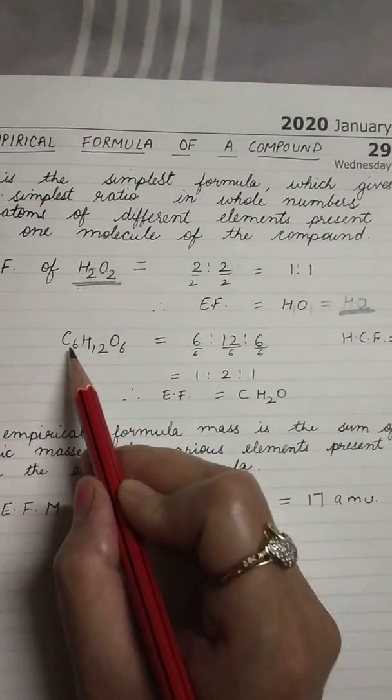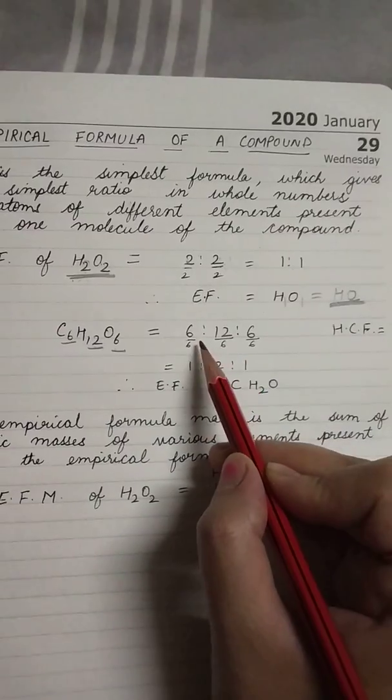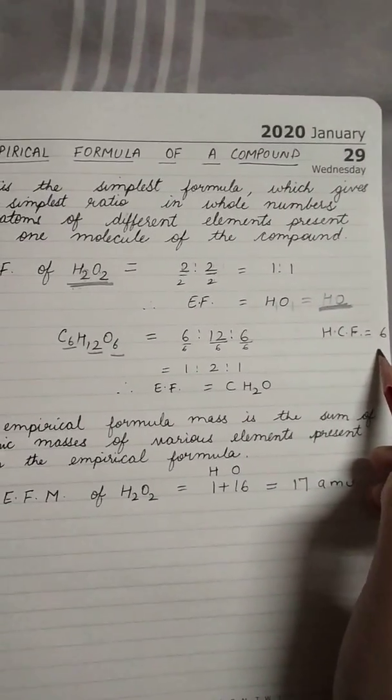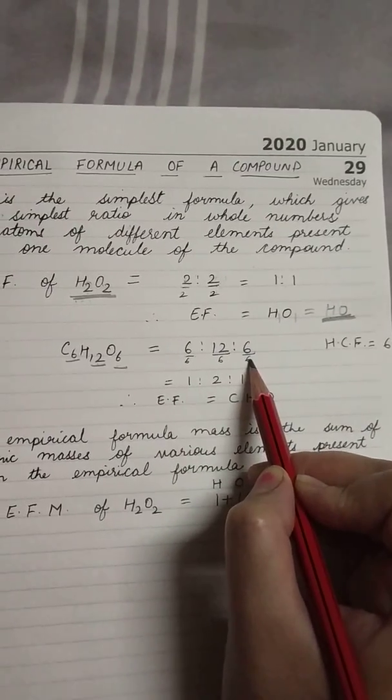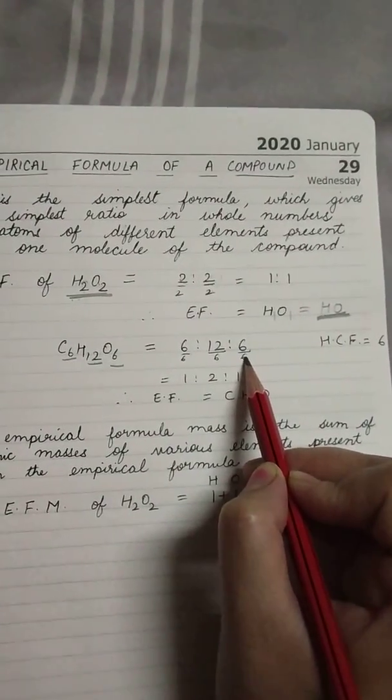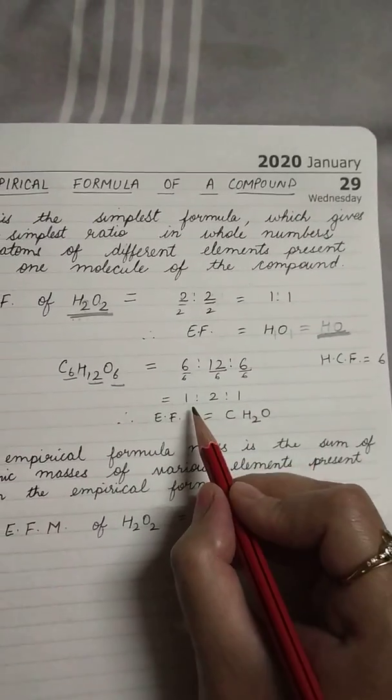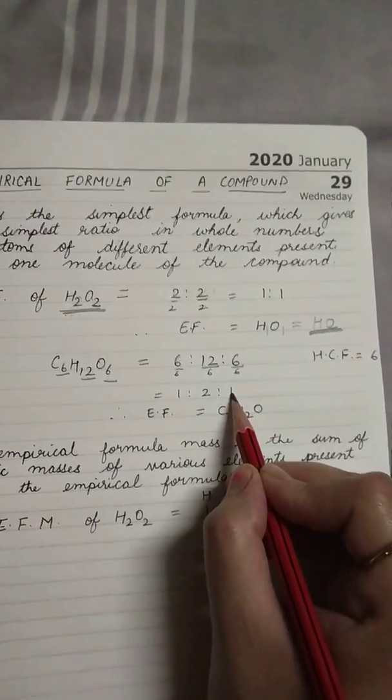C6H12O6. The numbers are in the ratio 6:12:6. Their HCF comes out to be 6, so we divide all the numbers by 6: 6 by 6, 12 by 6, 6 by 6. It comes out to be 1:2:1.